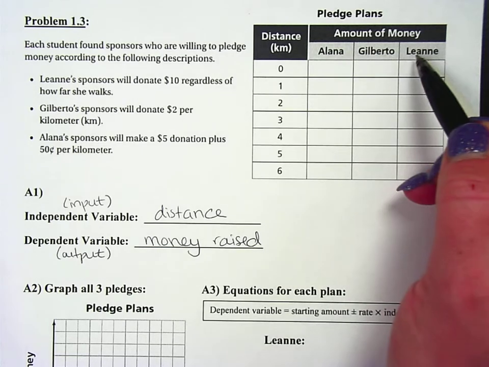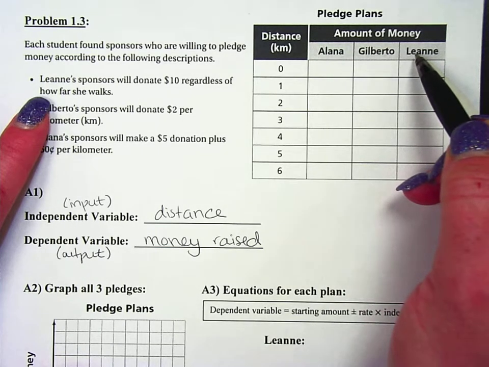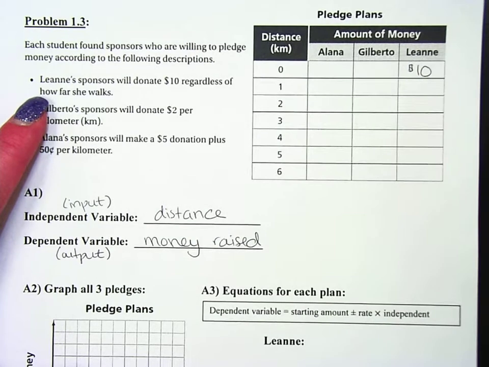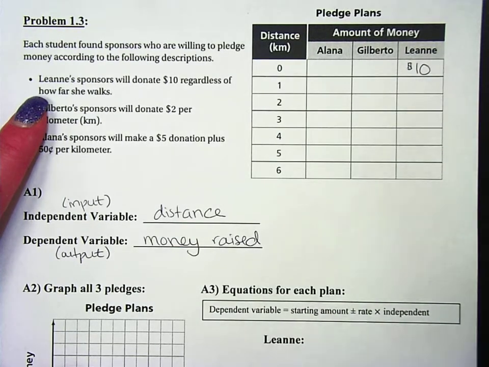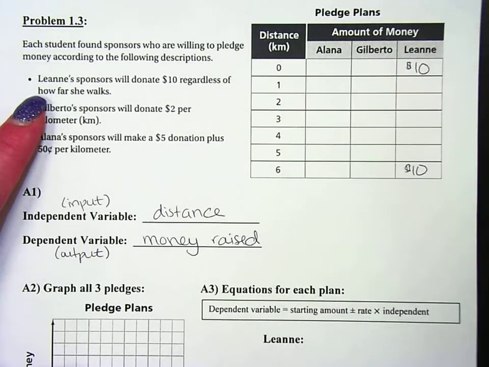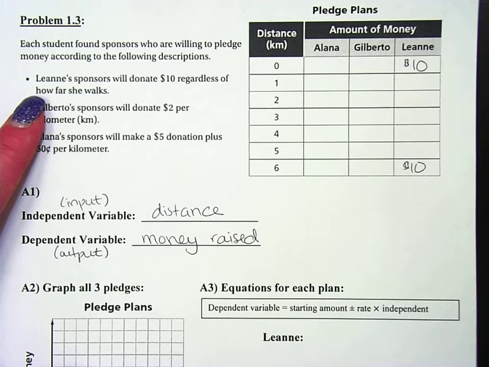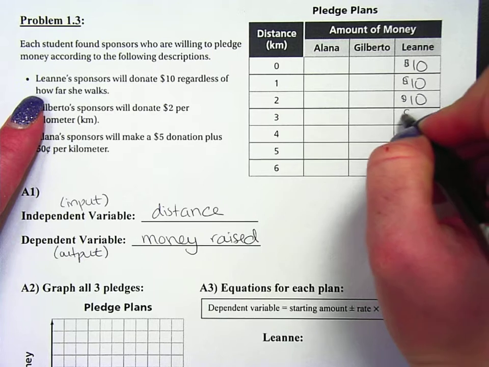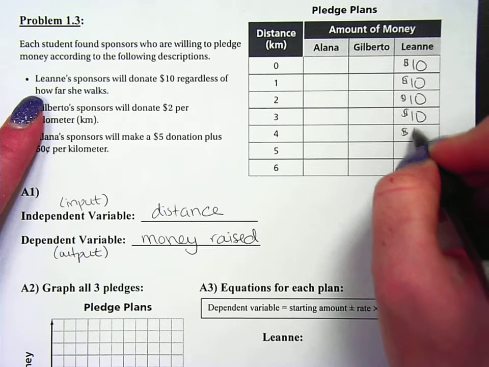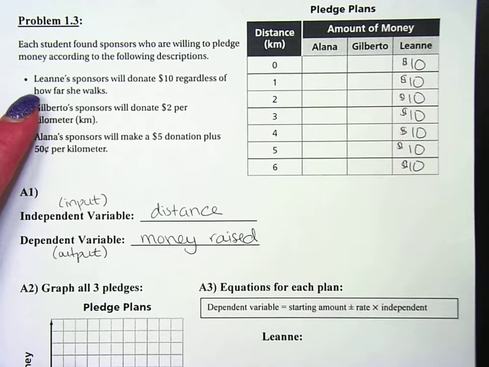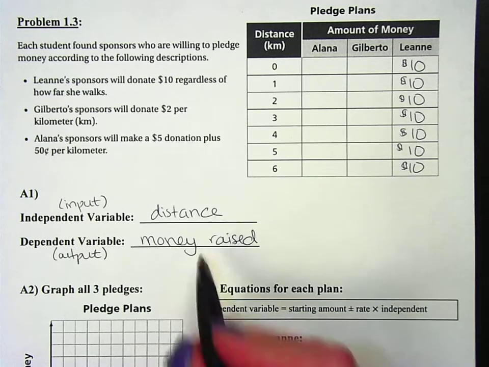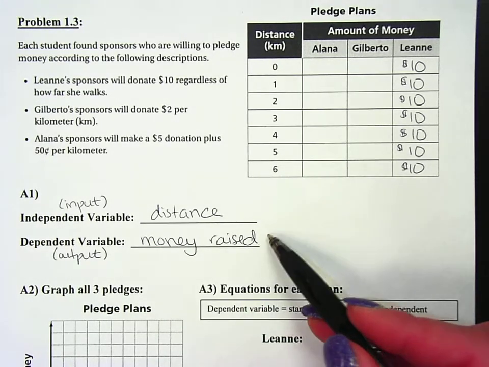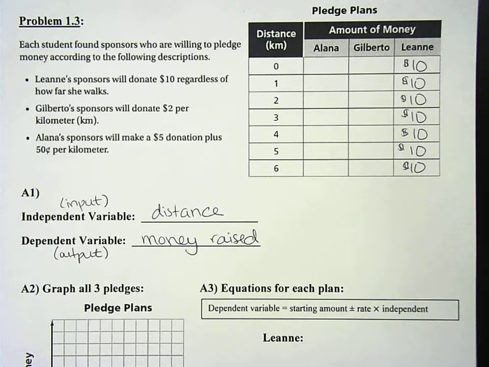So let's start with Leanne. She gets $10 regardless of how far she walks. If she's sick and doesn't show up the day of the race, she gets $10. If she's an overachiever and goes 6 kilometers, she still unfortunately only gets $10. So for Leanne's entire column, we can go ahead and just fill in $10. Leanne's distance doesn't matter. She's only getting $10 out for her money raised regardless of how far she walks.